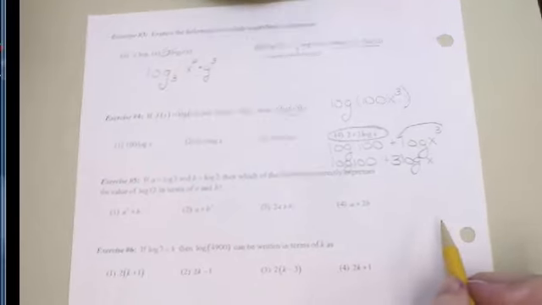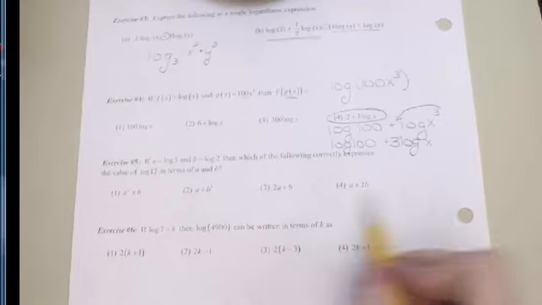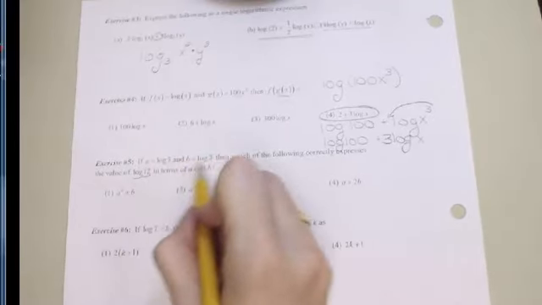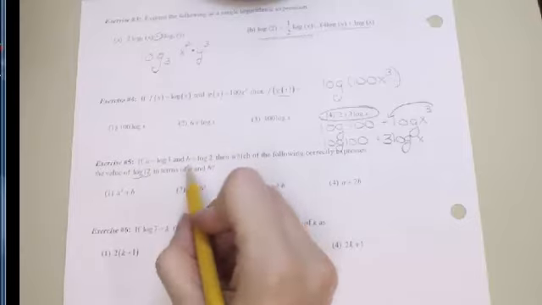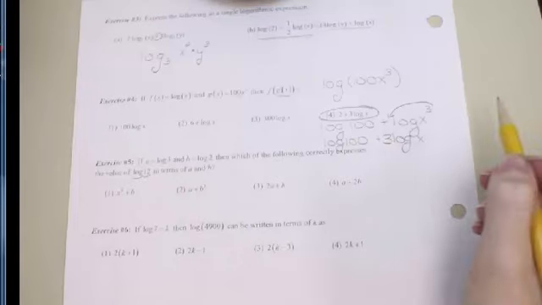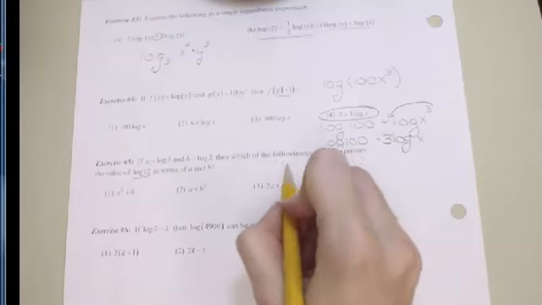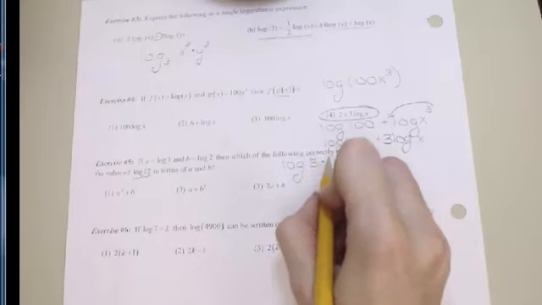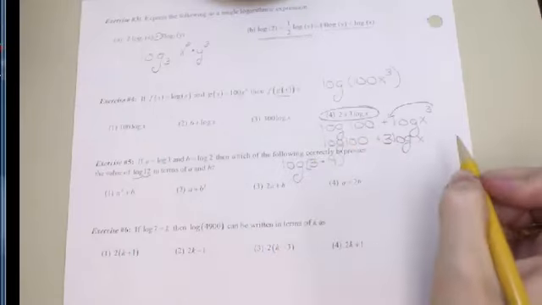Number 5, little more stressful, not too bad. First, I've got to break down 12. And I have it in terms of 3 and 2, because they said if a equals log 3 and b equals log 2, then which of the following correctly expresses the value of log 12? So first, break down 12. I'm going to say log of 3 times 4. That would make 12.